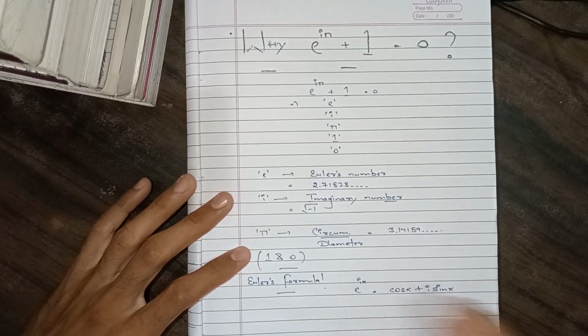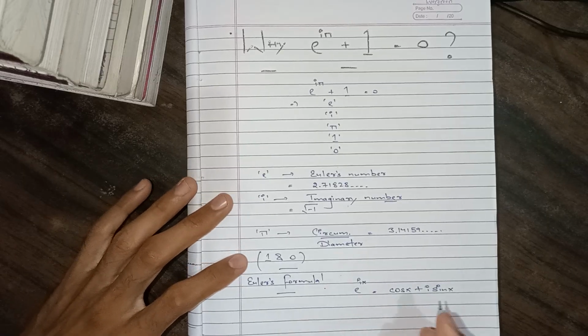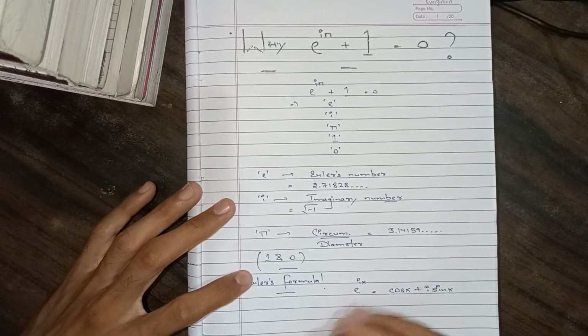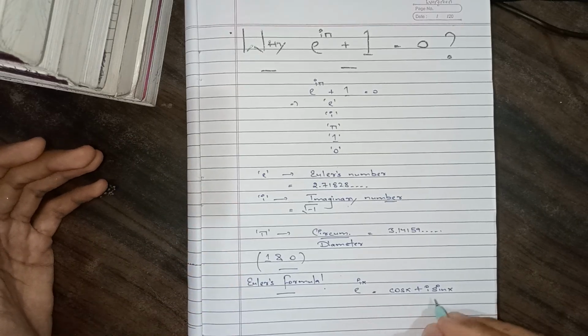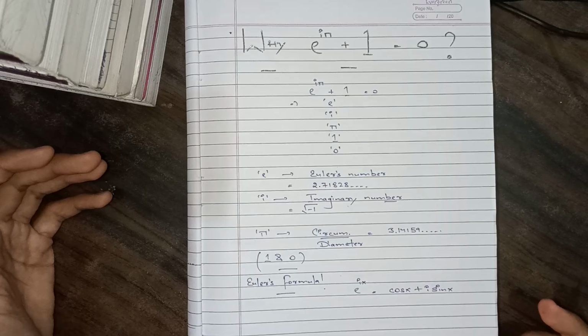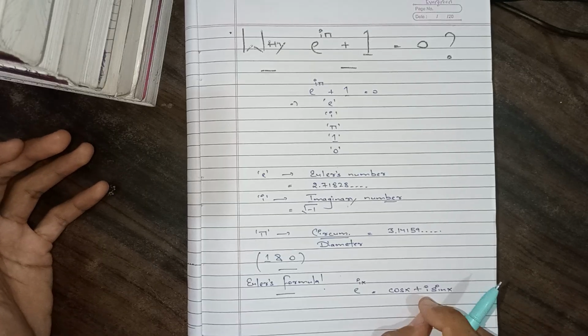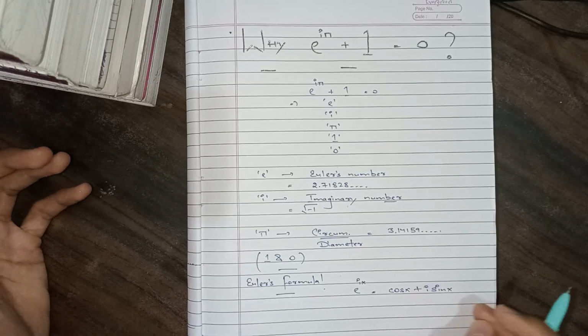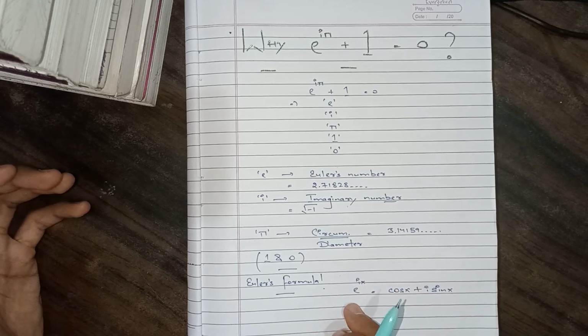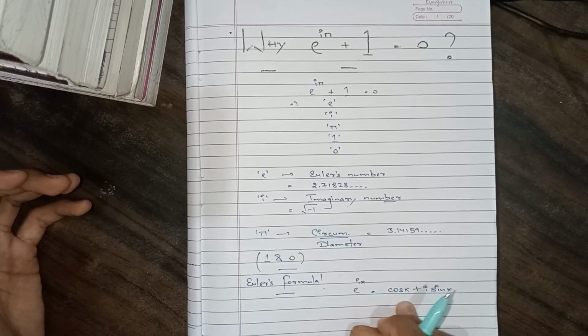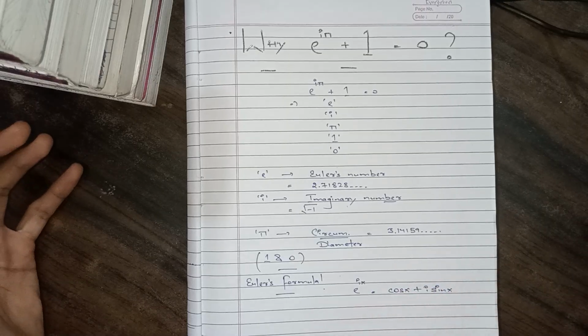What this formula means is, on the left-hand side we have continuous growth, represented by e, and on the right-hand side we have trigonometric functions, and along with them we have complex numbers also. From here we can infer that we are changing continuous growth into circles, rotations, or complex numbers.